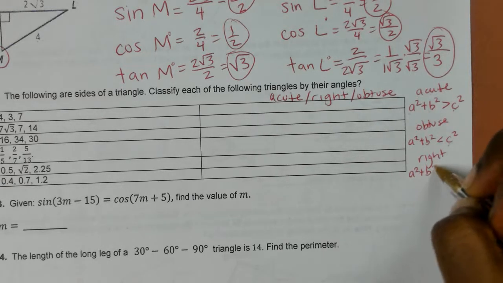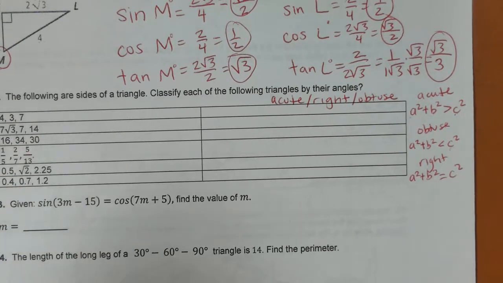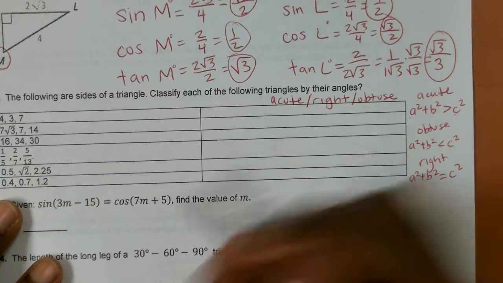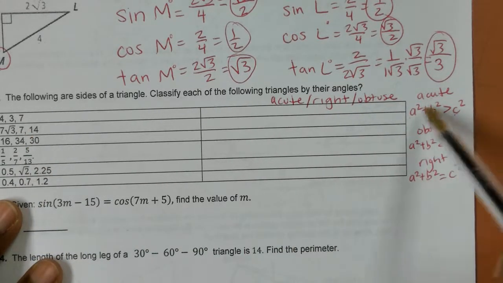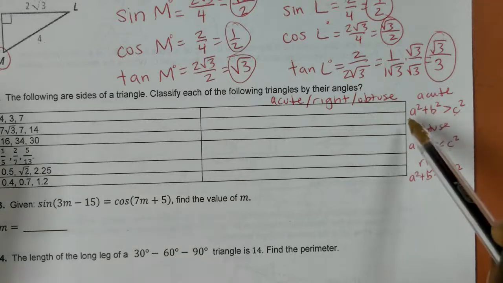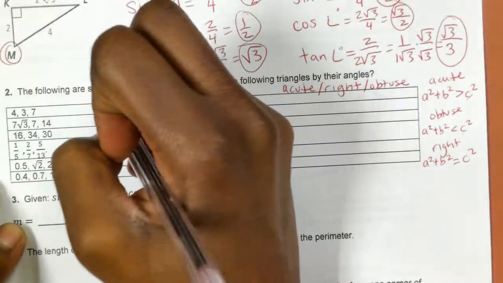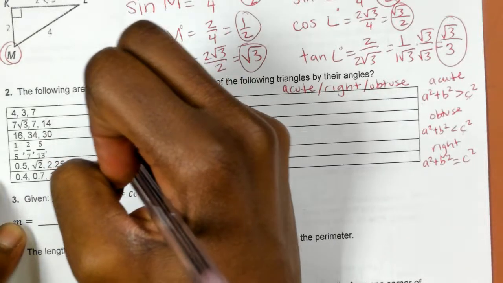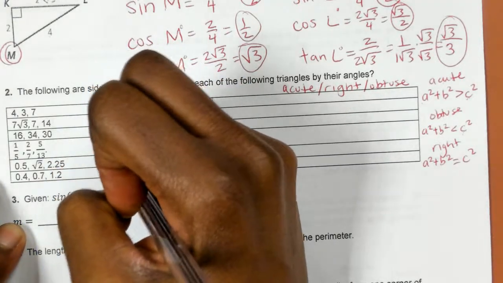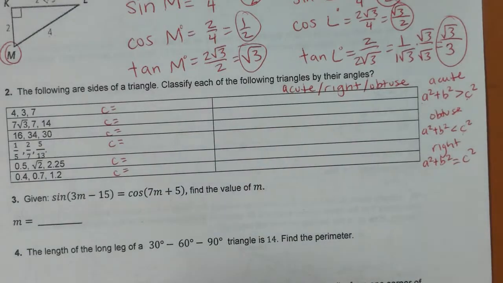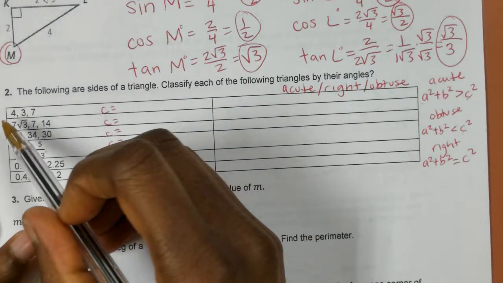It's the Pythagorean theorem. So what you want to do is identify c. You don't care so much about a and b because they're going to be added together anyway, so b could be a or a could be b, but c is important to identify. So I'm just going to identify which side is c in each of these problems, and it may not be written first. C is the largest side, but they could have switched it up and written it in a different order.